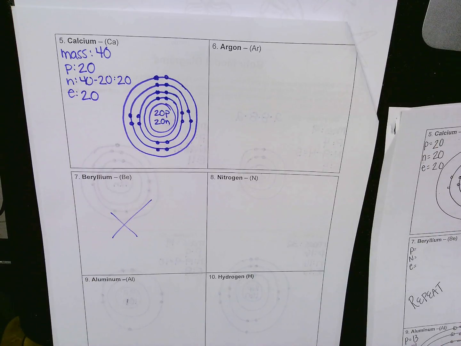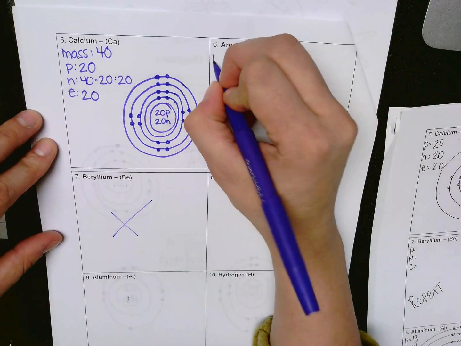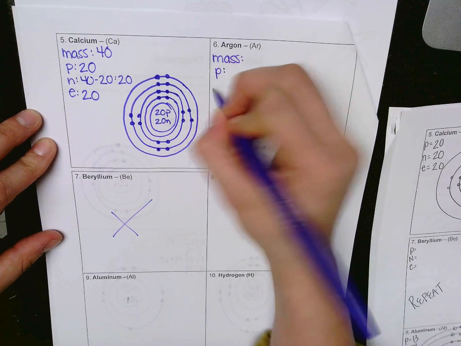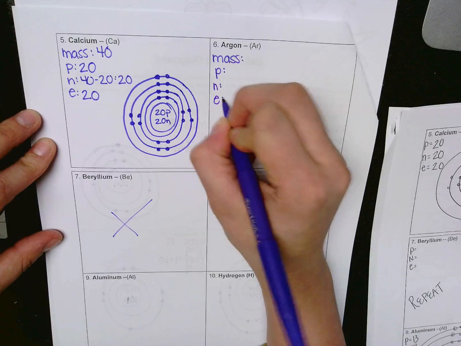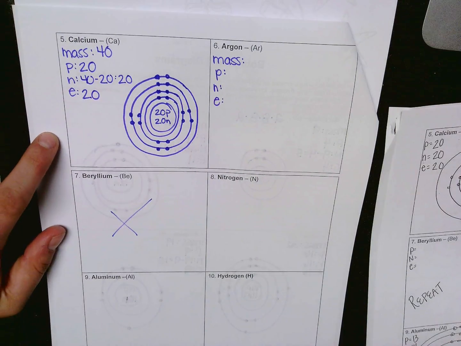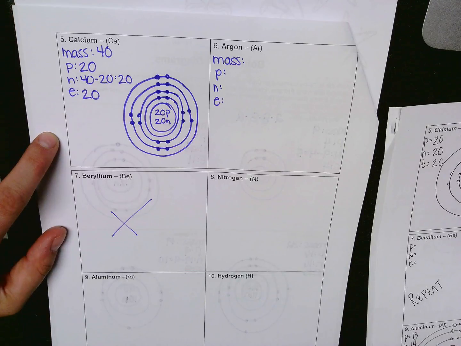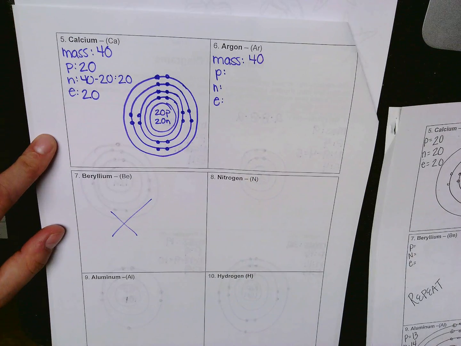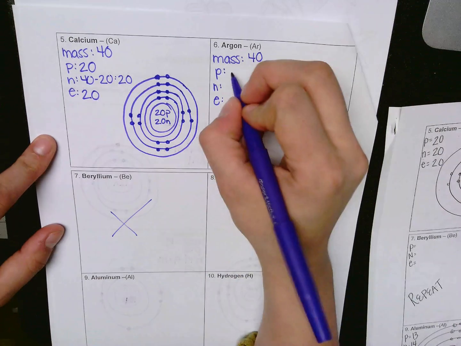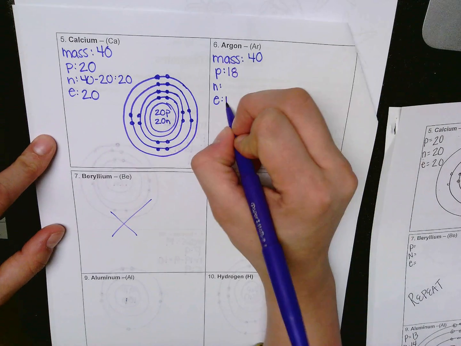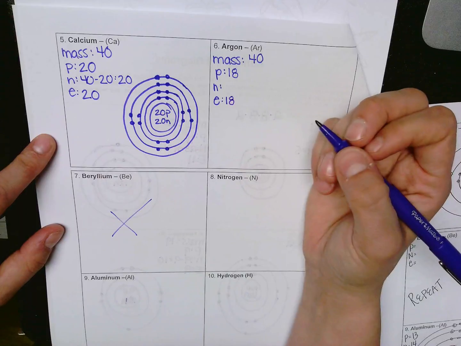Okay, let's do argon. Mass, protons, neutrons, and electrons. What is the atomic mass of argon? 40. Yeah, it's 39.948. So we're going to round that to 40. What is the atomic number? 18. So that indicates 18 protons. That also tells us that we have 18 electrons. How many neutrons do we have?